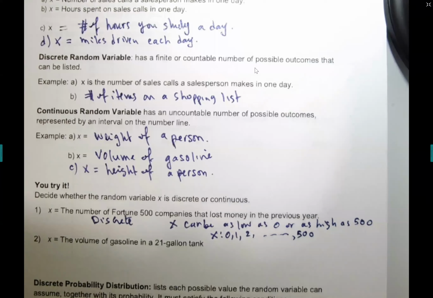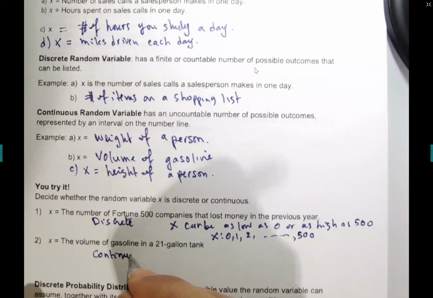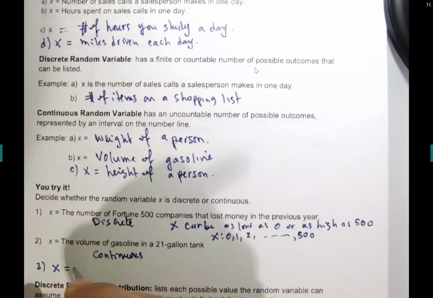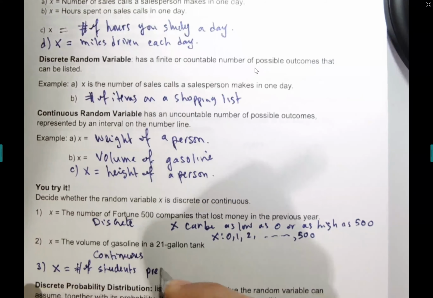Once I mention volume, guys, you're done. This is continuous. It's a quantity. Yeah, it's continuous. Okay, let me add one more. X is the number of students present today. Discrete. Yep.